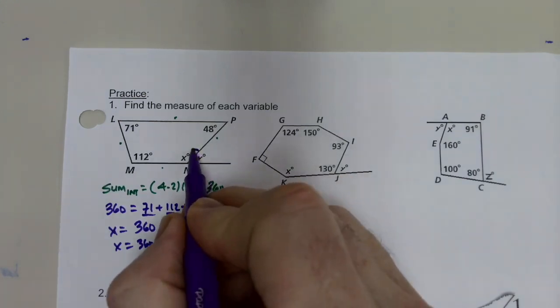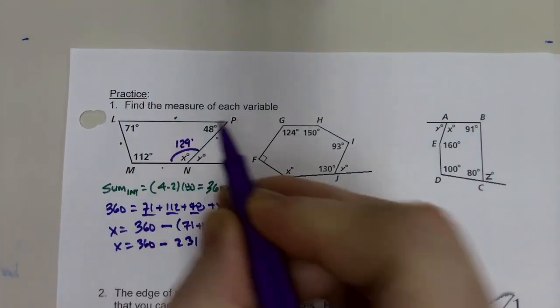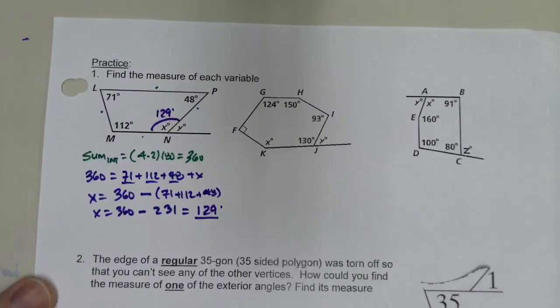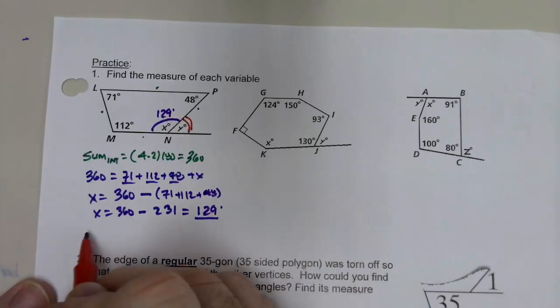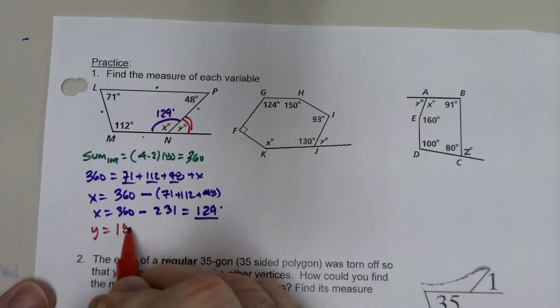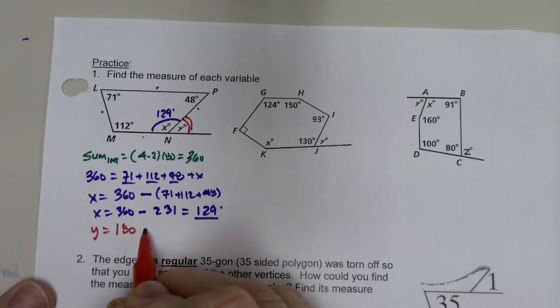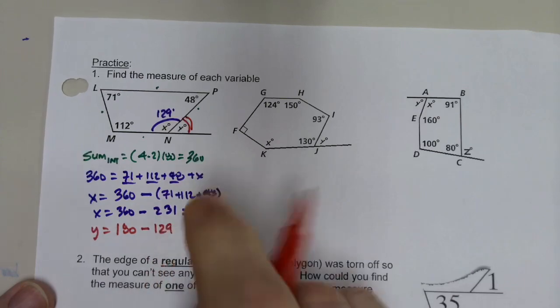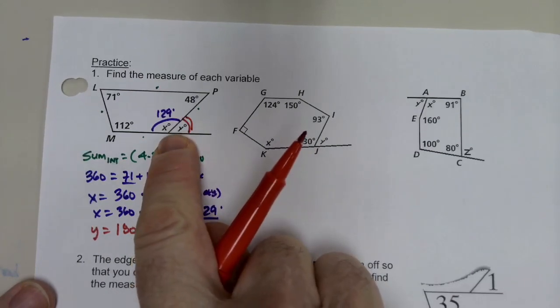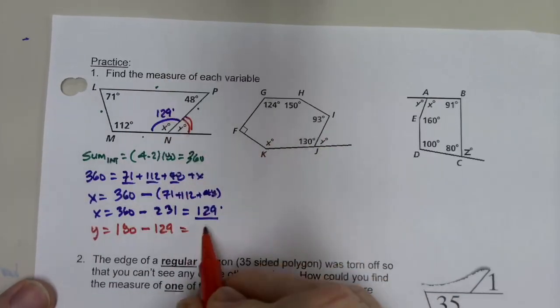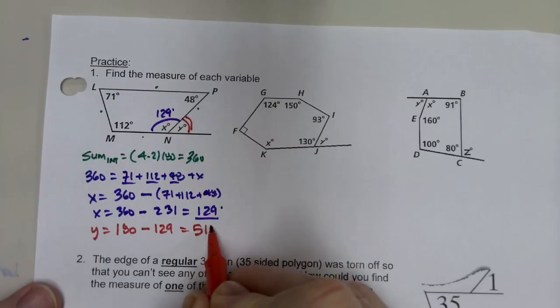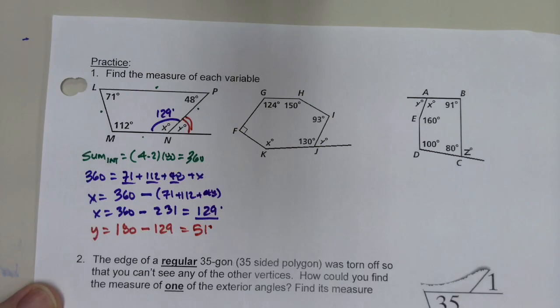Now that we know that this one is 129 degrees, we can find our exterior angle from this. Exterior angles are really simple. They're just going to be 180 degrees minus the measure of the corresponding interior angles. These are linear pairs. They sum to 180, so when we subtract this, this will give us 51 degrees on the inside. Let's take a look at our next one.